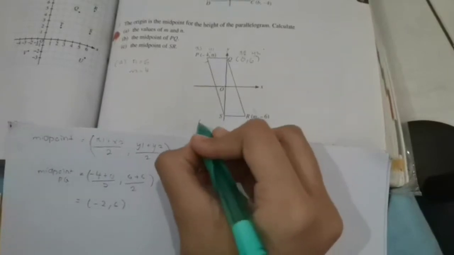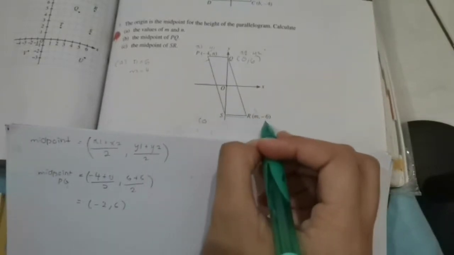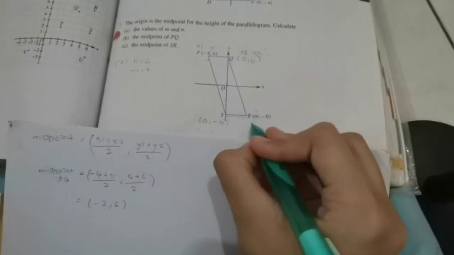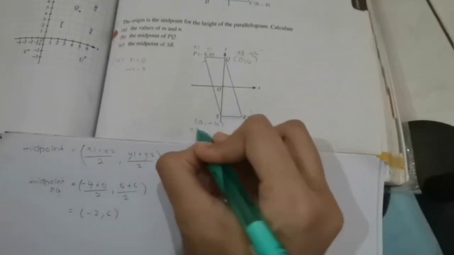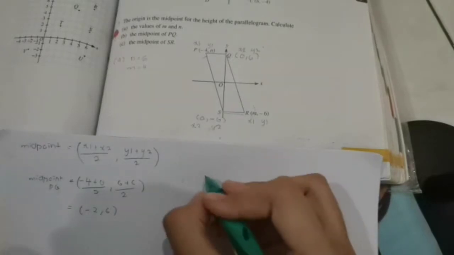C, the midpoint of SR. Okay, so S is on the y-axis 0, on a horizontal line y is the same, so -6. Here x1, y1, x2, y2. x1 is m, which is 4.